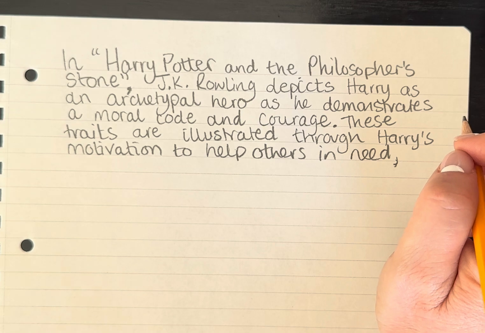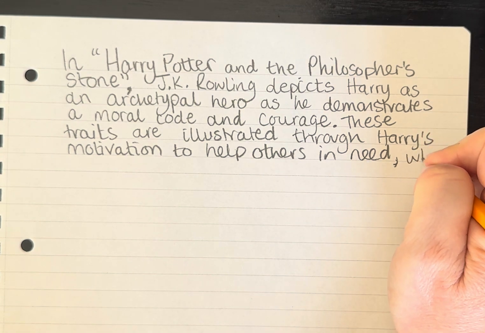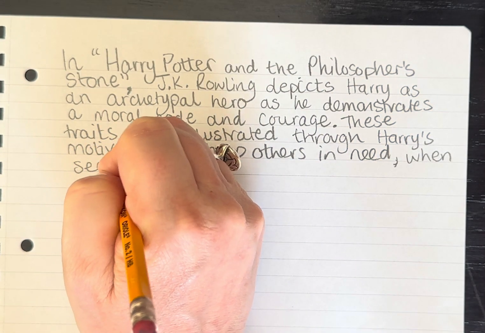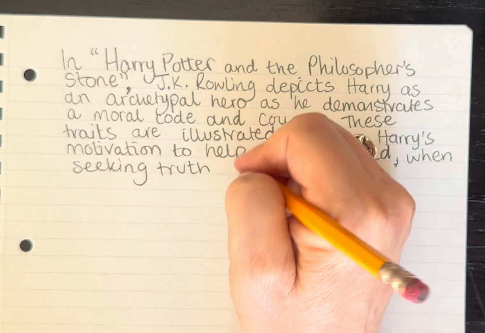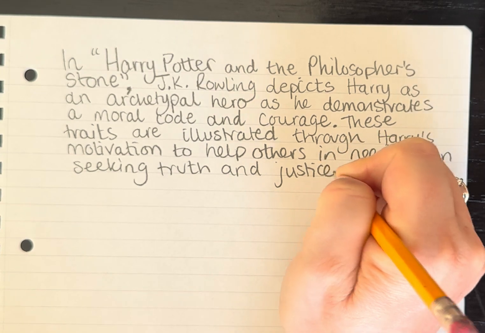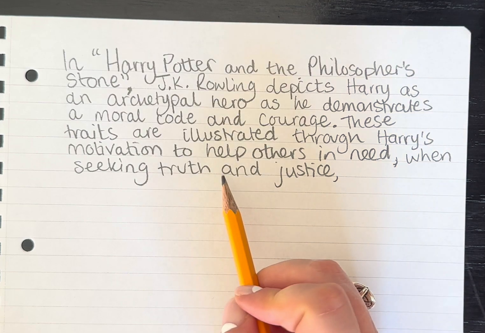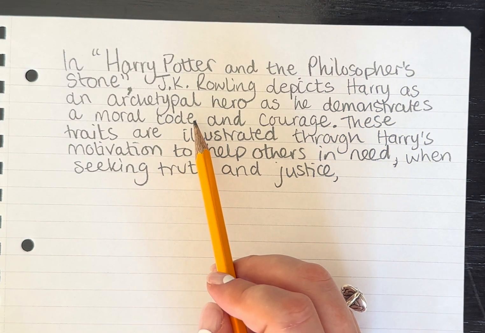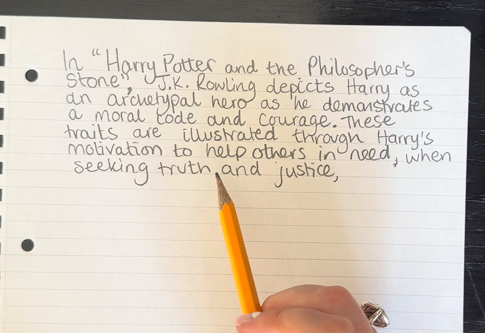And then we're going to write another reason: when seeking truth and justice, comma, right? That's our second reason. It also connects back to the moral code. So he is an archetypal hero because he shows a moral code, because he seeks truth and justice, right?